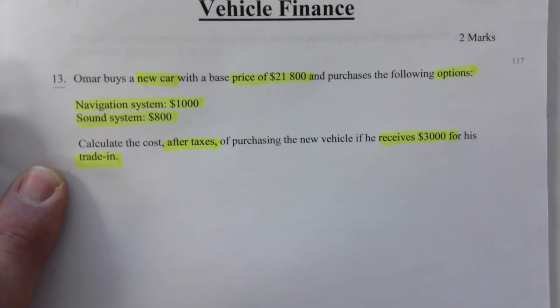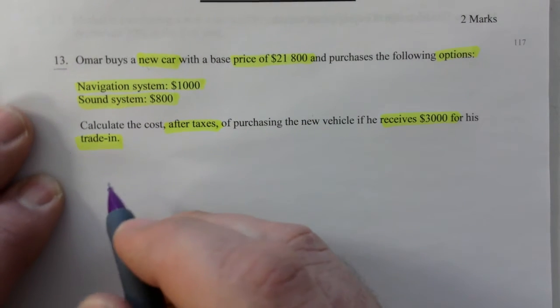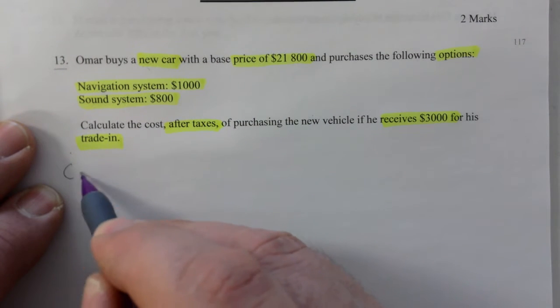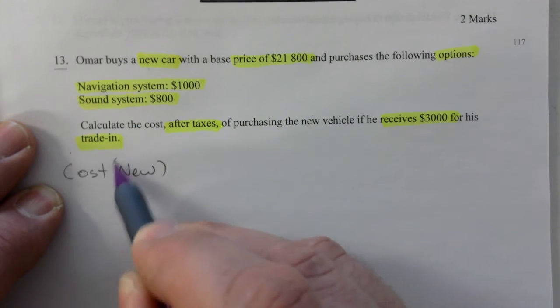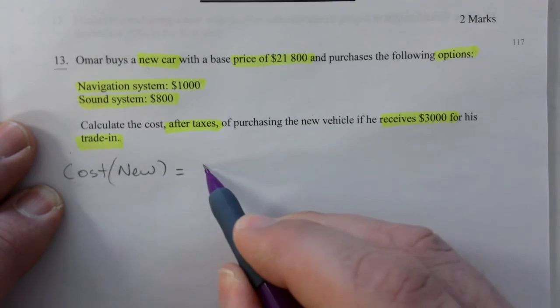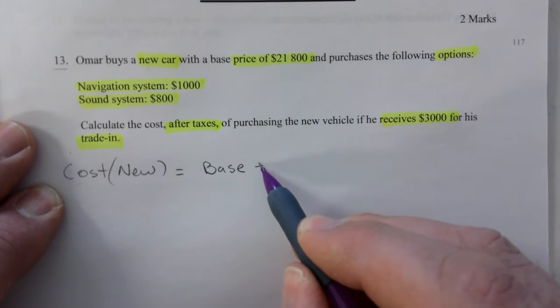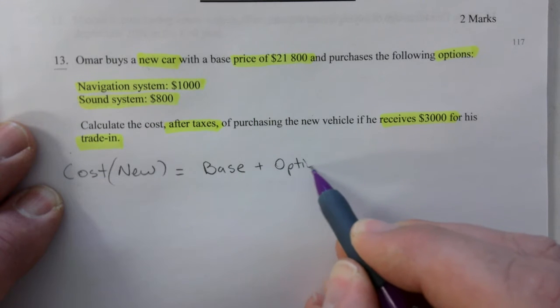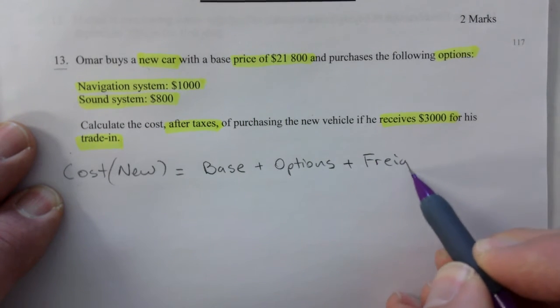Okay, so what I need you to remember is that cost of purchasing a new vehicle would be, right? I think I talked about that: base price plus any options, plus if there is freight mentioned, you would add that.